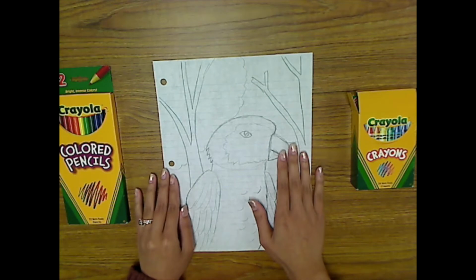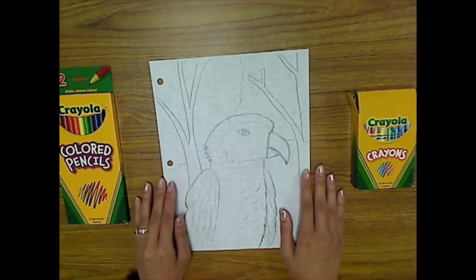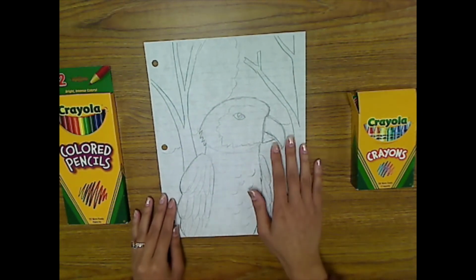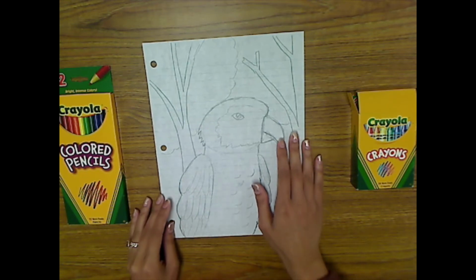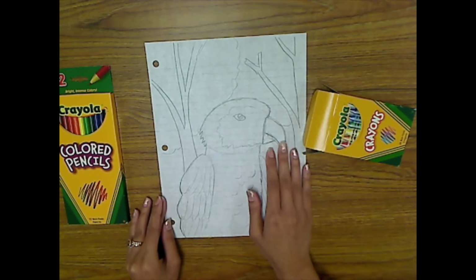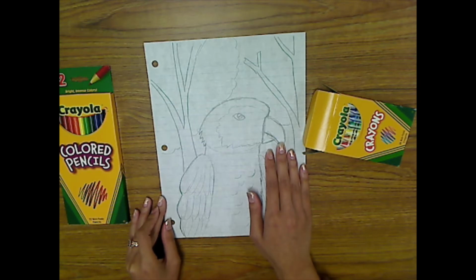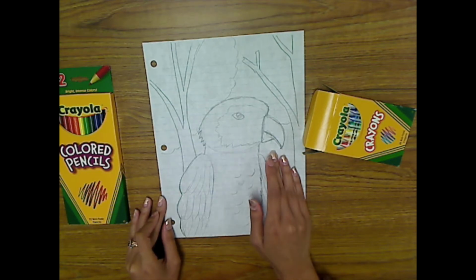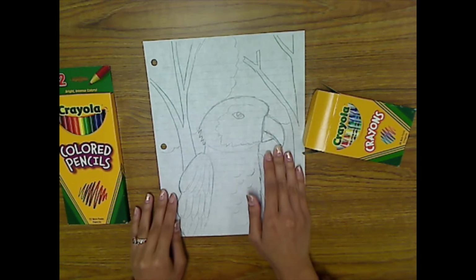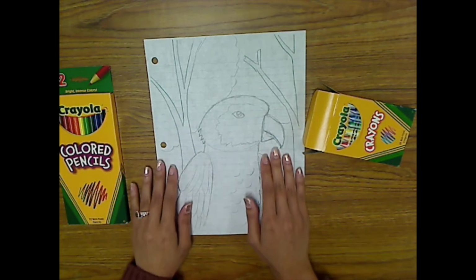So I'm going to go ahead and color this and speed this up just so you don't have to watch me color for 30 minutes. But take your time when you're coloring. Don't go too fast. Remember, art is not a race to see who finishes first. If you color too fast, it's going to look kind of messy. And we don't want messy artwork. We want it to look nice and neat because we care about our artwork.